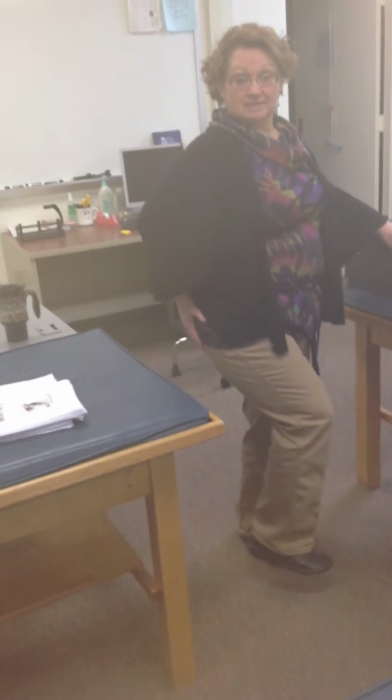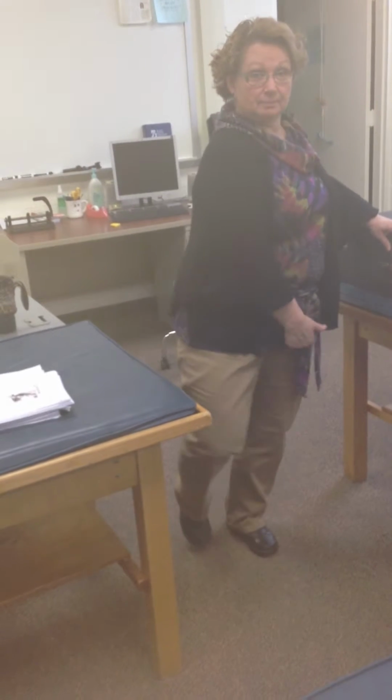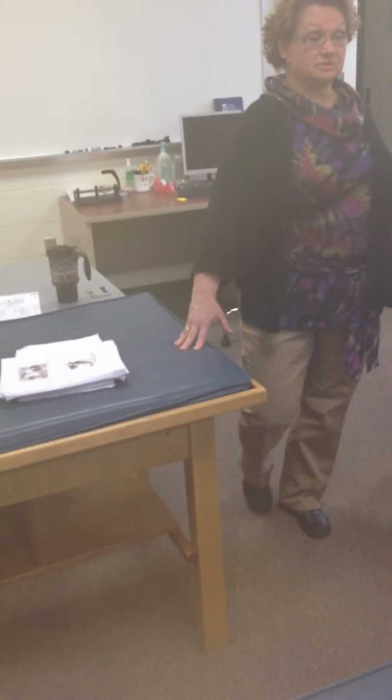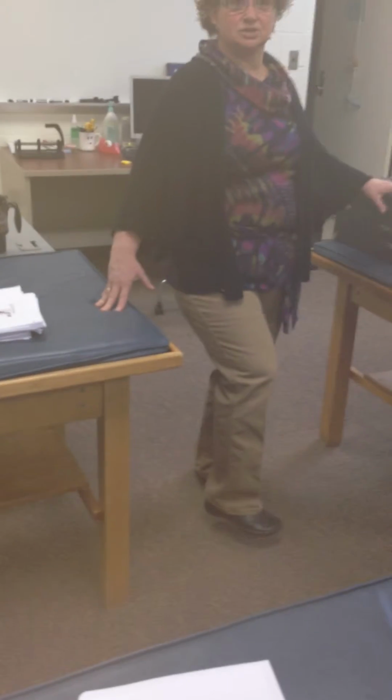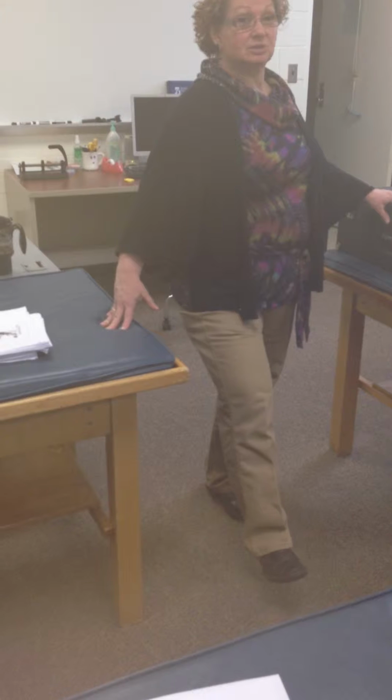So when I step forward with this leg, as I rotate my pelvis forward, look at what's happening in this leg. It's internally rotated, right? Because my pelvis moves, my foot doesn't, so the position of my foot is internal rotation. And then my lead leg externally rotates so I can take a step.